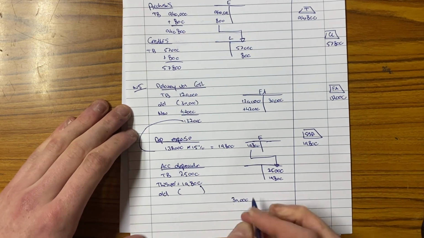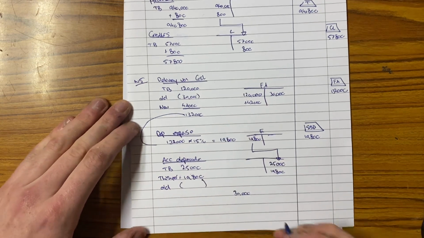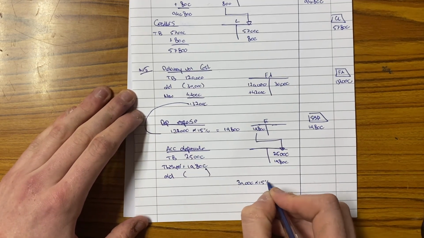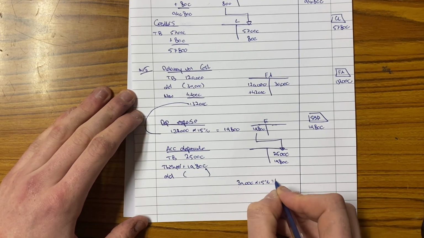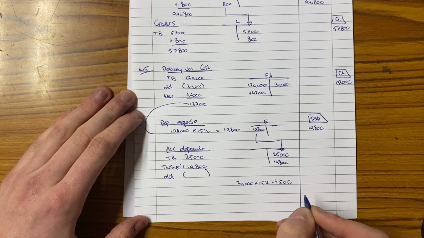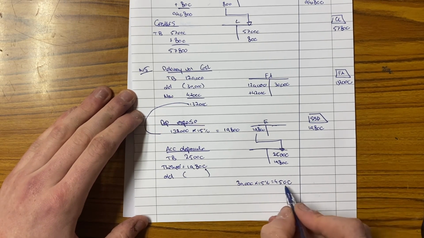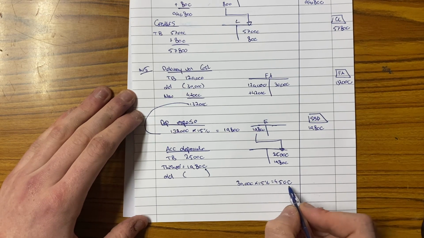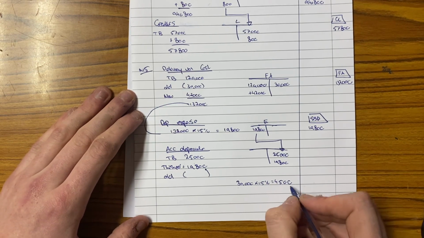If you're wondering where I got the 30, I looked up my delivery van cost and I sold them for 30. The rate of depreciation is 15%, and I get 50% of that, which comes out as 4,500 euros. So that's 4,500 euros annually. Just be careful in relation to that. So that's for 1 year.